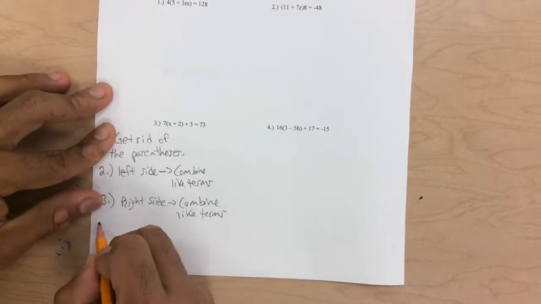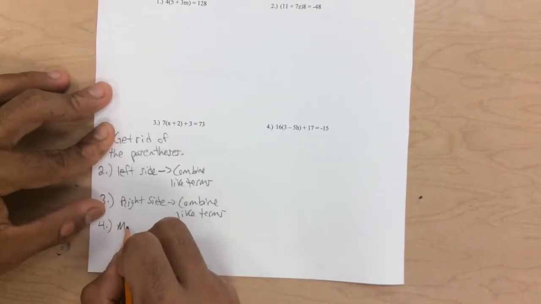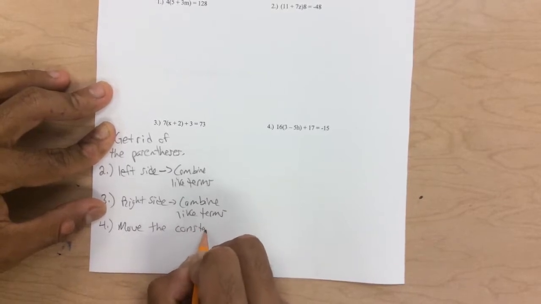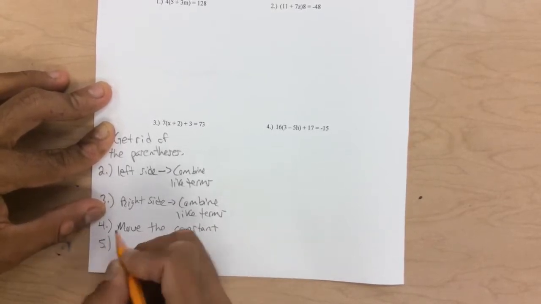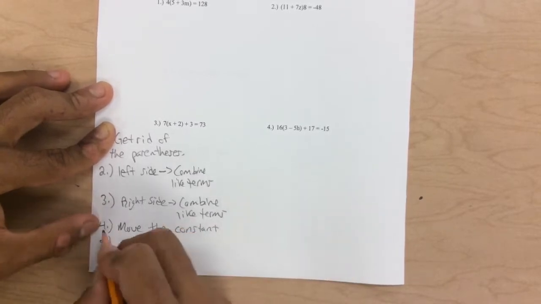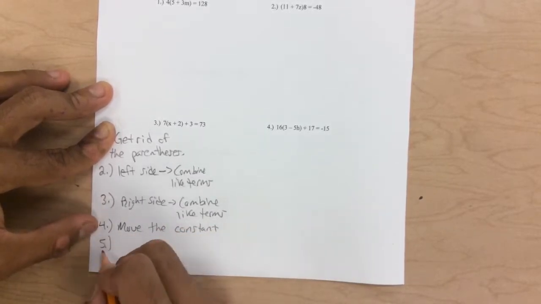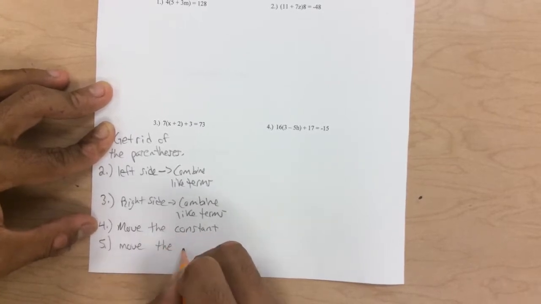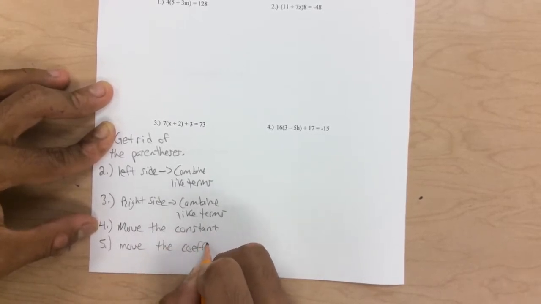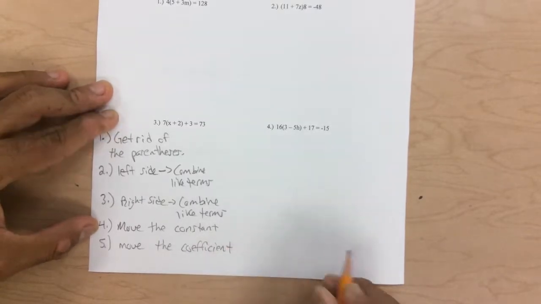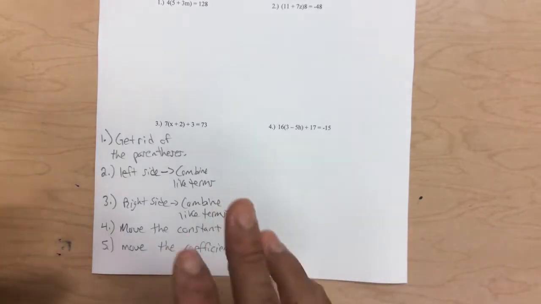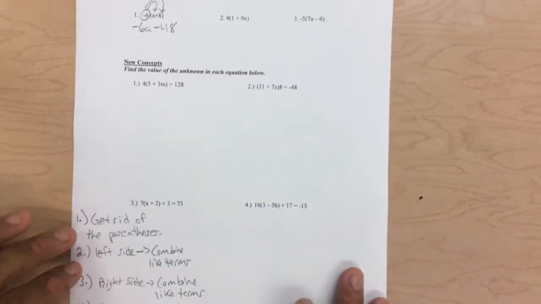And step 4, move the constant. And the final step, step 5, I must have skipped the step by accident, but step 5 is move the coefficient. So there's my 5 steps that I can follow when I'm doing these problems. So let's use those steps to figure out problem number 1, okay?